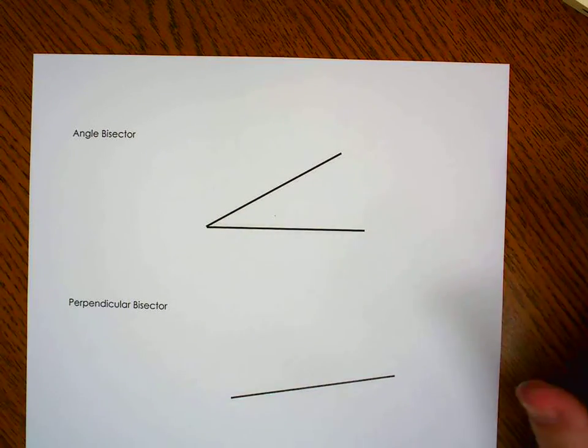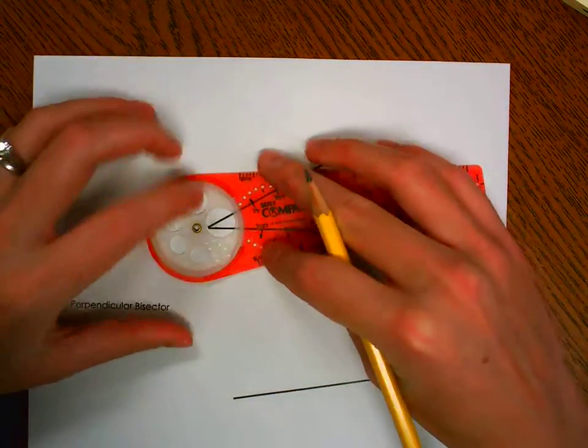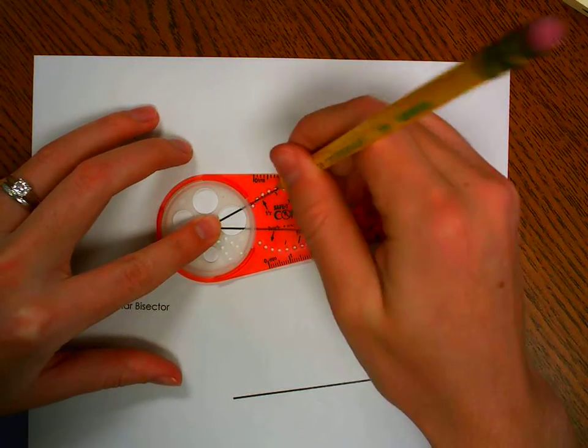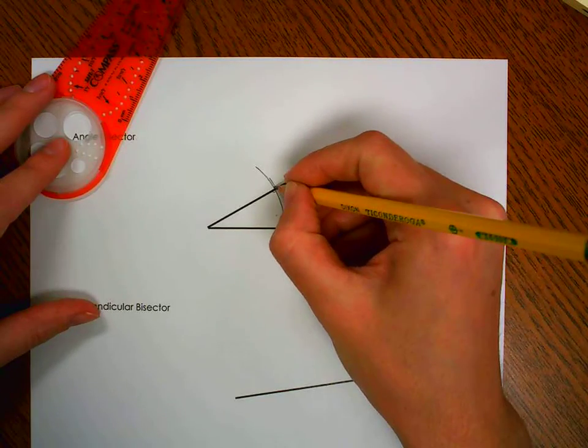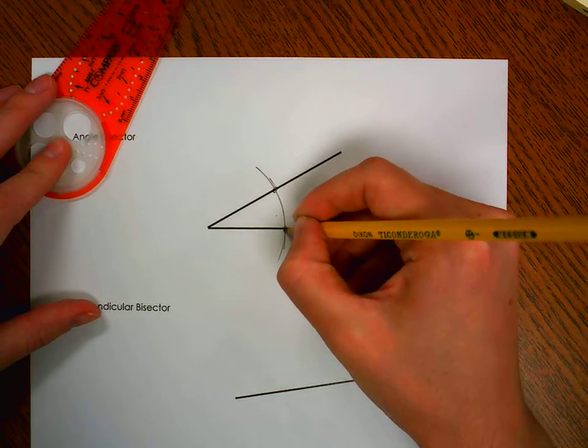Now we're going to do an angle bisector. So to create an angle bisector, the first thing I'm going to do is make an arc. Doesn't matter what size, any size will do. Okay, and you'll notice I've created these two intersections.